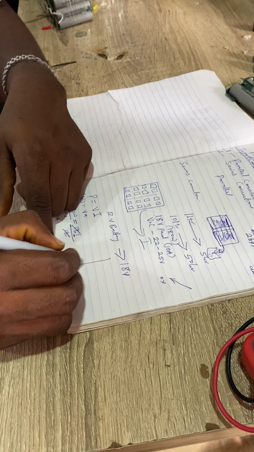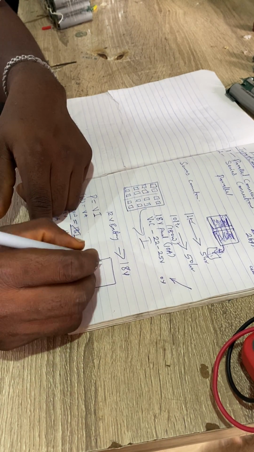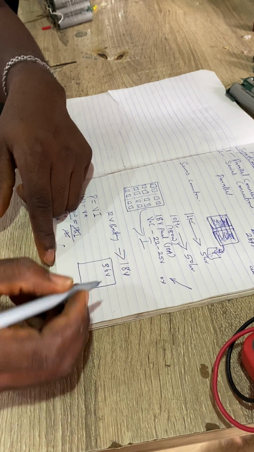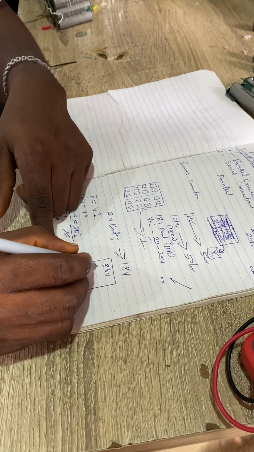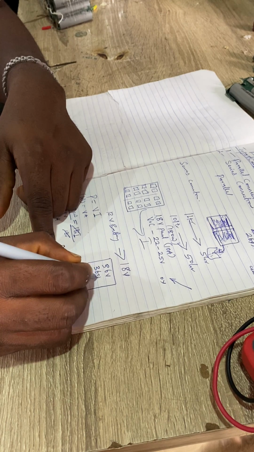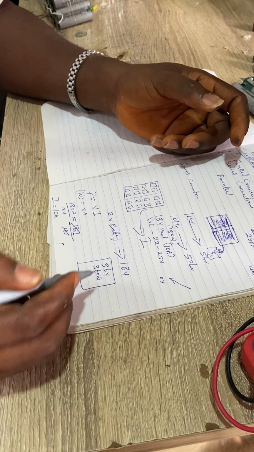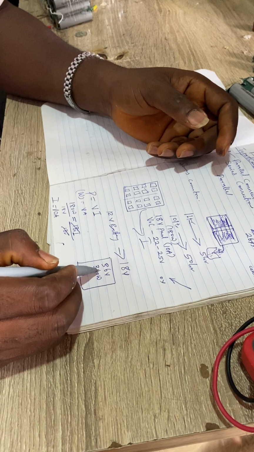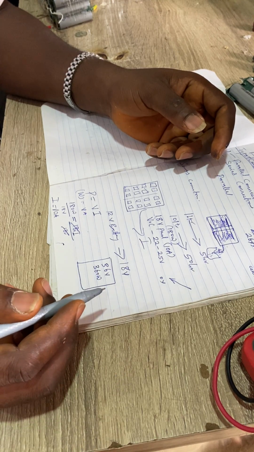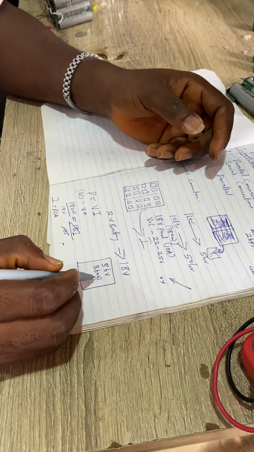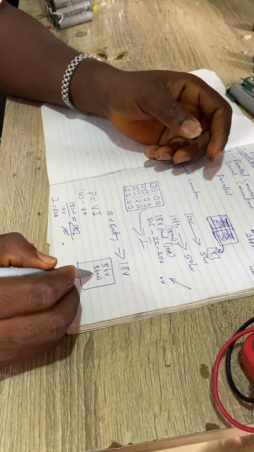Now there are some panels where you can see they will write 36 volt panel, assuming, let's say, 360 watts. Looking at this, can someone tell me what the current will be? The panel is 36 volts, then the wattage is 360 watts.